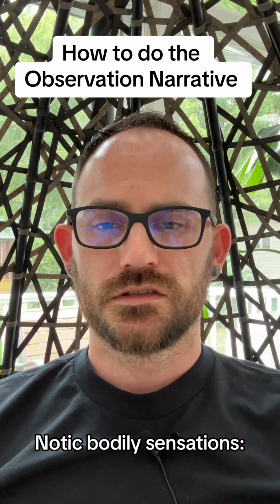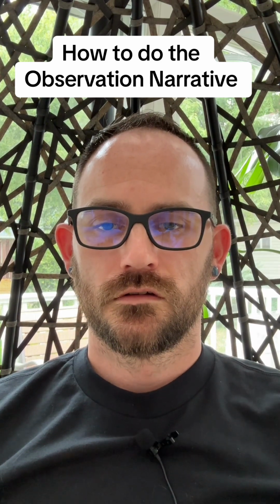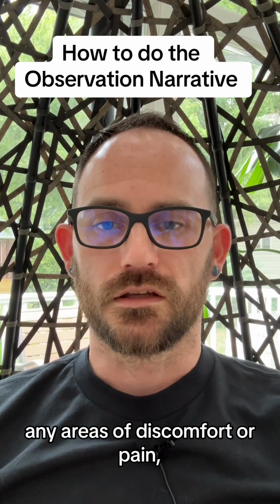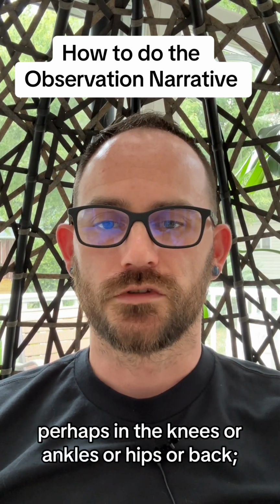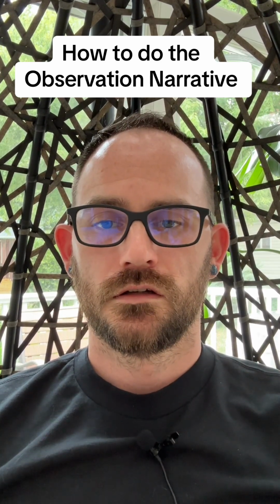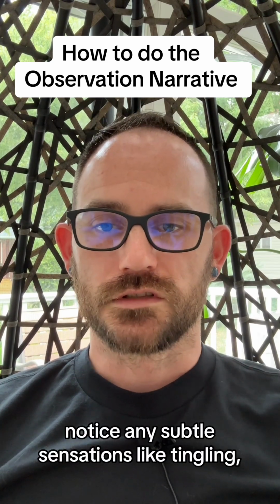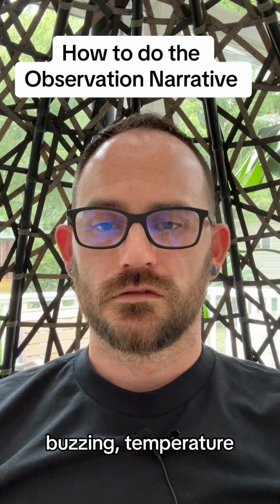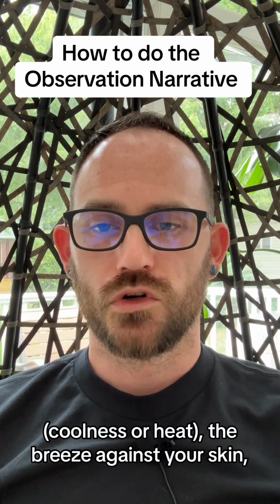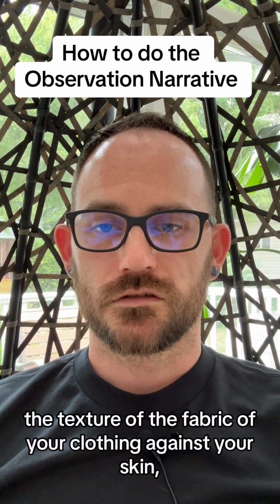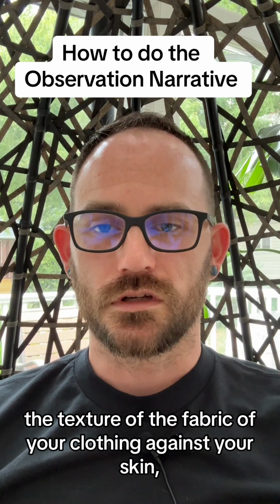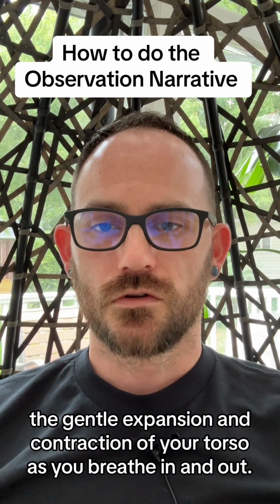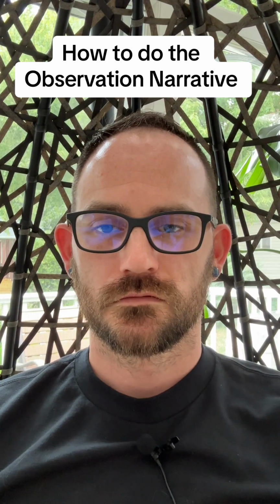Notice bodily sensations. Notice any large sensations, any areas of discomfort or pain, perhaps in the knees or ankles or hips or back. Notice any subtle sensations like tingling, buzzing, temperature, coolness or heat, the breeze against your skin, the texture of the fabric of your clothing against your skin, the gentle expansion and contraction of your torso as you breathe in and out.